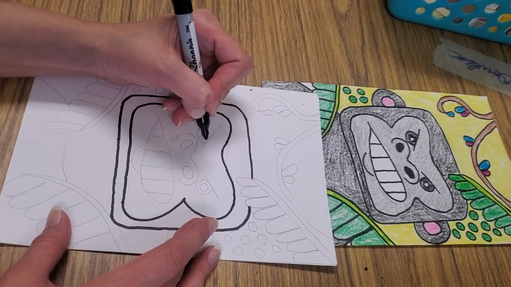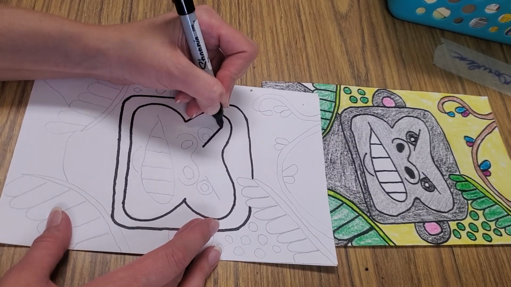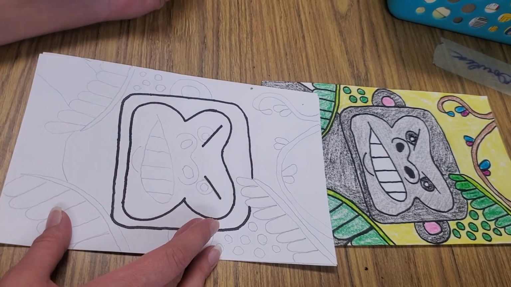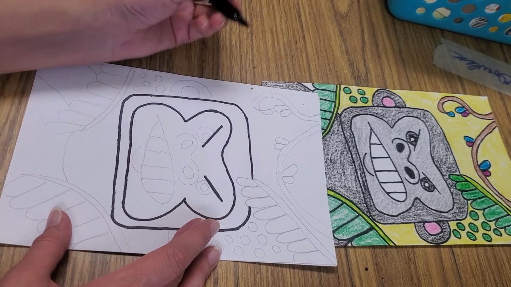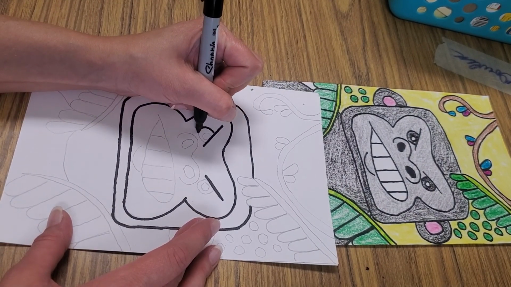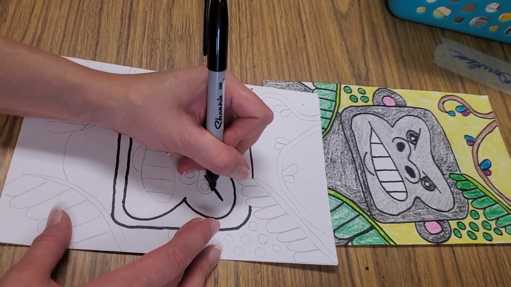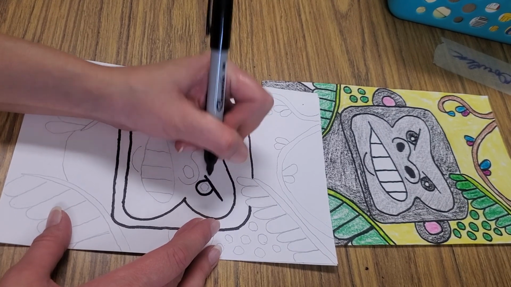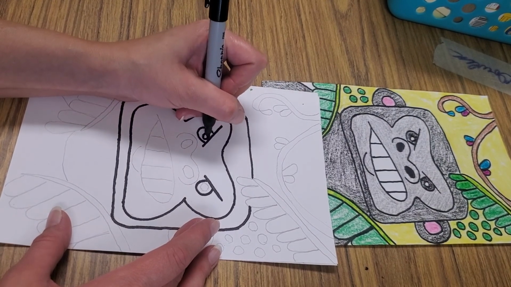Next, you are going to just simply draw a line that's diagonal and another line that's diagonal, and then add like an upside down U, but kind of more round, to that line, and then a circle on the inside.